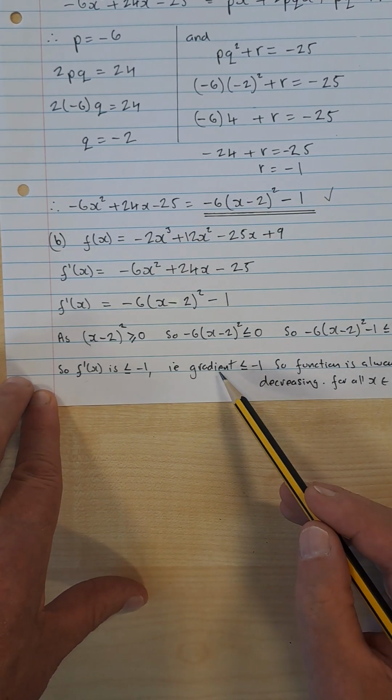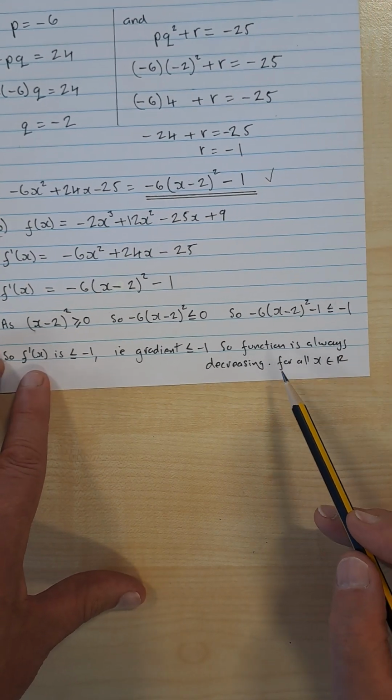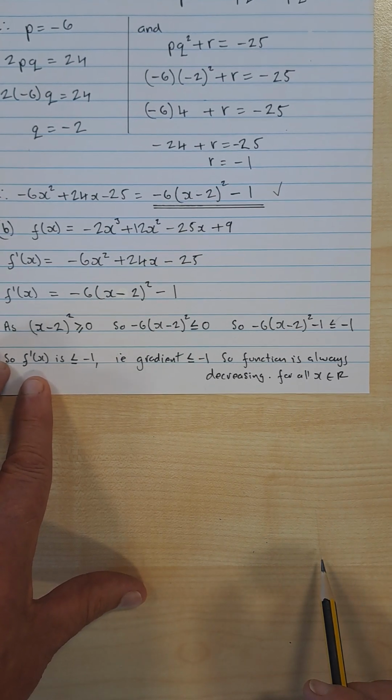So just recapping that, the gradient is always less than or equal to minus 1. So the function is always decreasing for all values of x in real numbers. And that is your answer there.